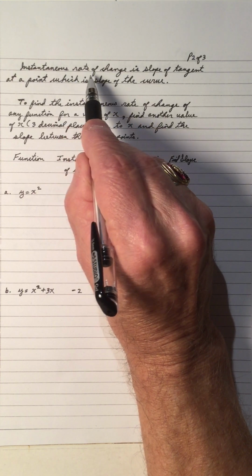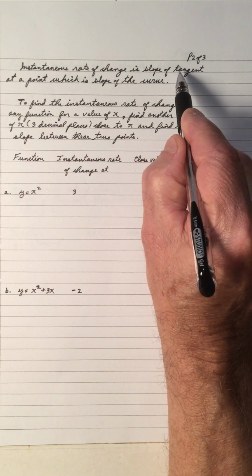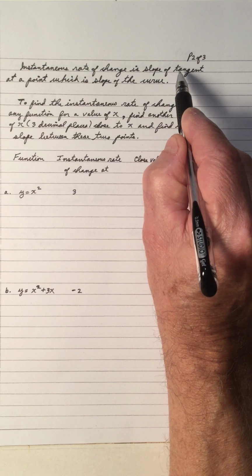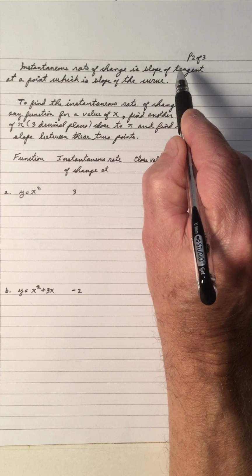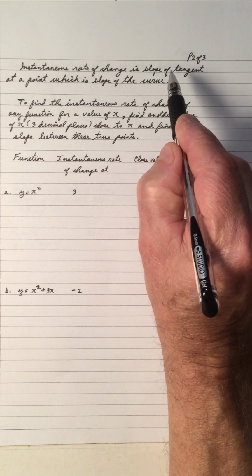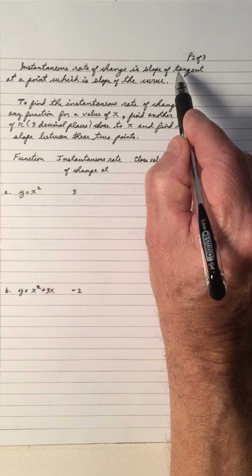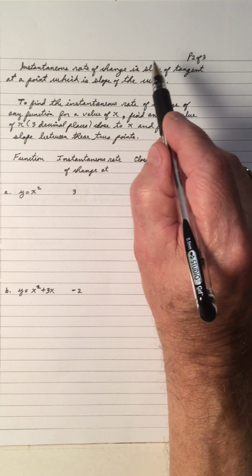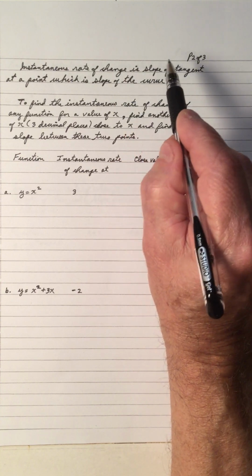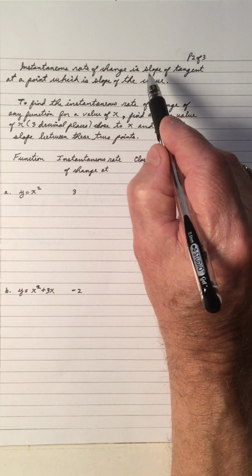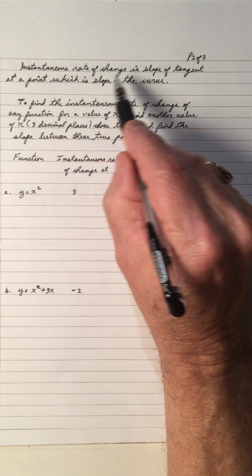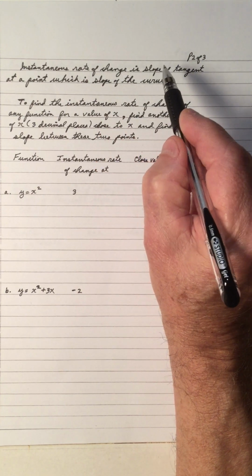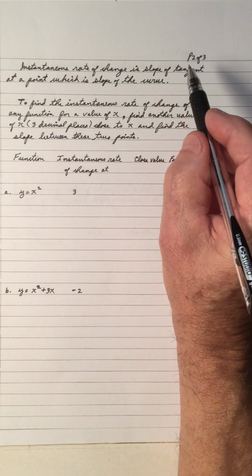And the average rate of change is the slope of the secant between 2 points. So when we say find the rate of change between two values of x, we're finding the average rate of change. When we're trying to find the rate of change at a point, we are finding the instantaneous rate of change, which is the slope of the tangent.